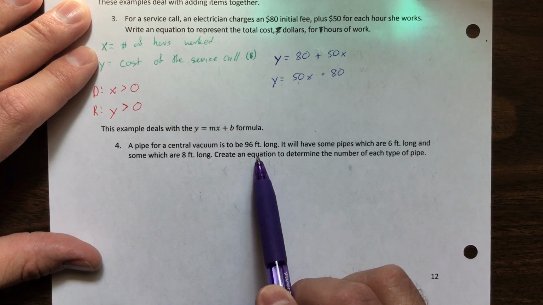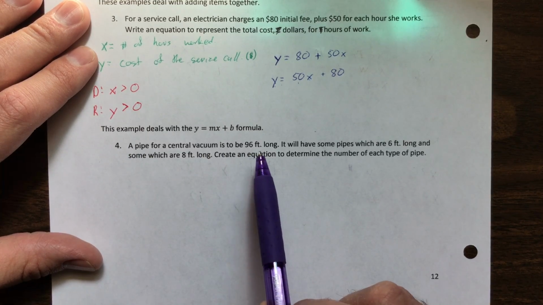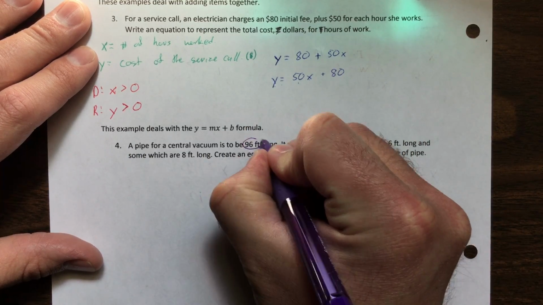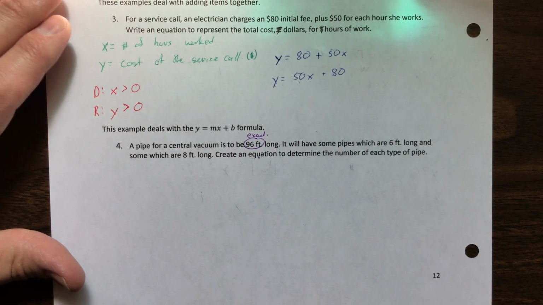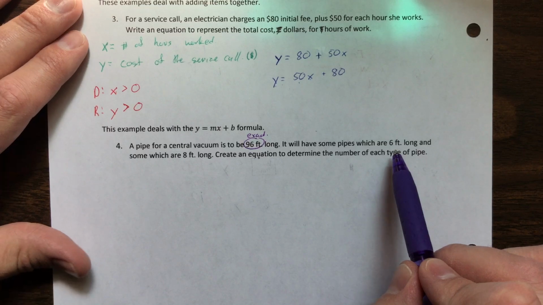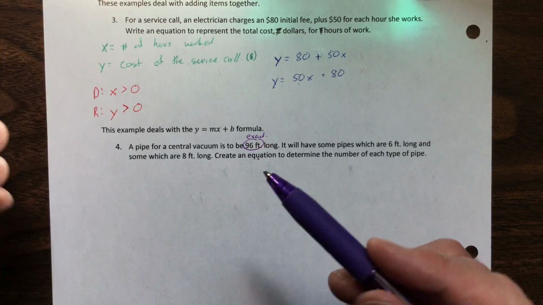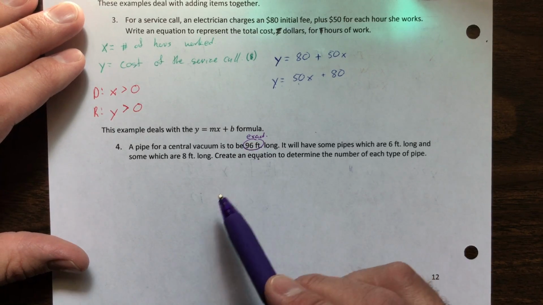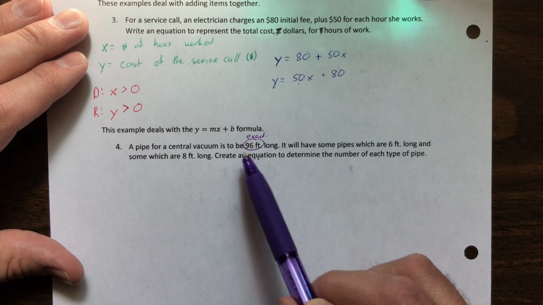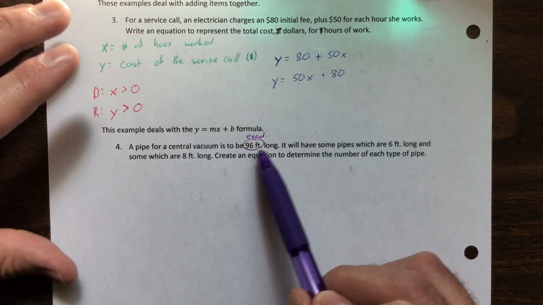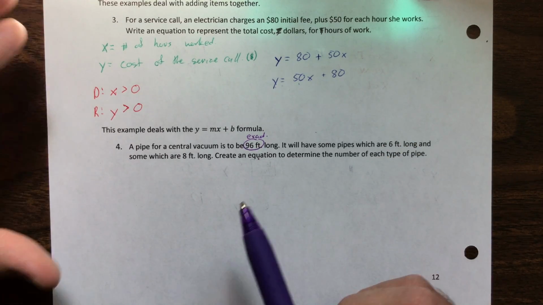Number 4 is going to be an equation again. It's listed right there. It says that a pipe for a central vacuum is to be 96 feet long. Okay, so this is an exact value. It's going to be exactly 96 feet long. And it's going to have some pipes which are 6 feet long and some which are 8 feet long. So we're going to find the combination of 6 foot and 8 foot pipes which give us 96 feet in total. Now, just to let you know, we can do exactly all 6 foot or all 8 foot to get 96, but that's beside the point.